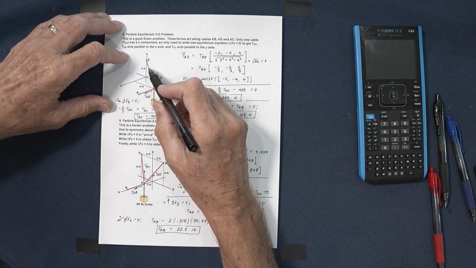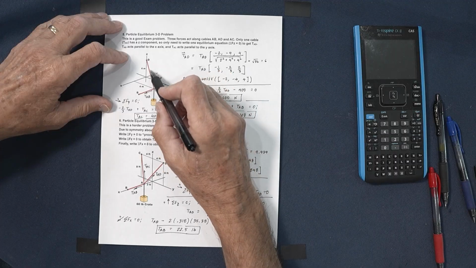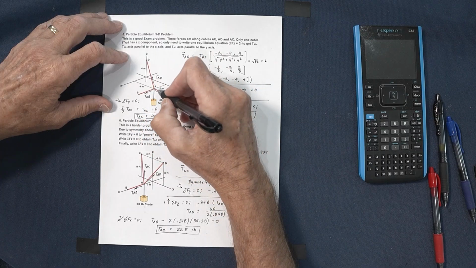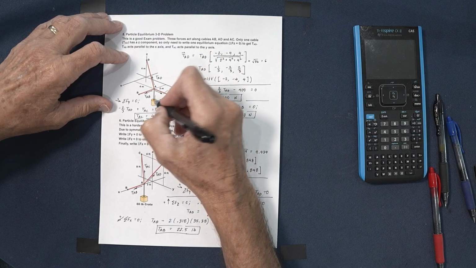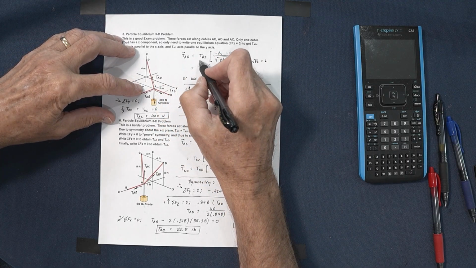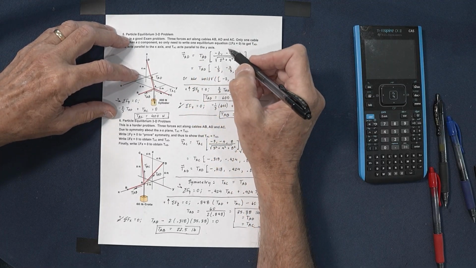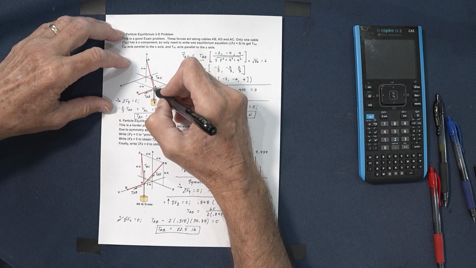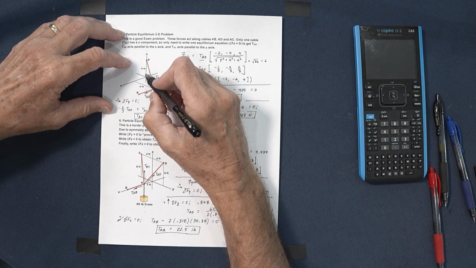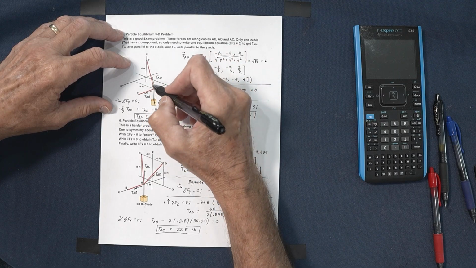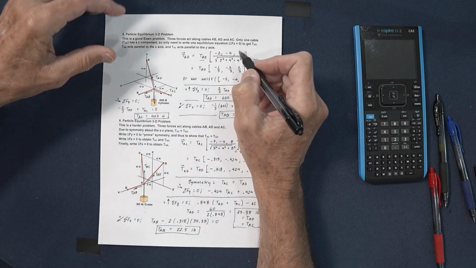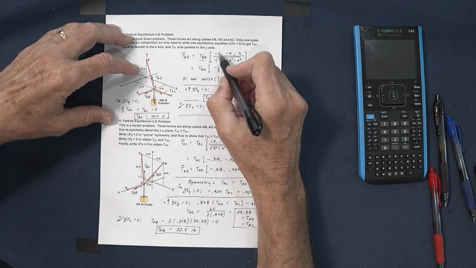So let's write our vectors. Our TAD vector, well, this is our free body diagram. So I've got TAD, I've got TAB, TAC, and then I have the weight acting down, which is 400. My TAD vector is equal to the TAD magnitude times the line vector from A to D. As I go from A to D, I go -2 in the X, -2 in the Y, and then +4 in the Z. So -2, -4, and 4. That's the line vector. So the numerator here is the line vector.